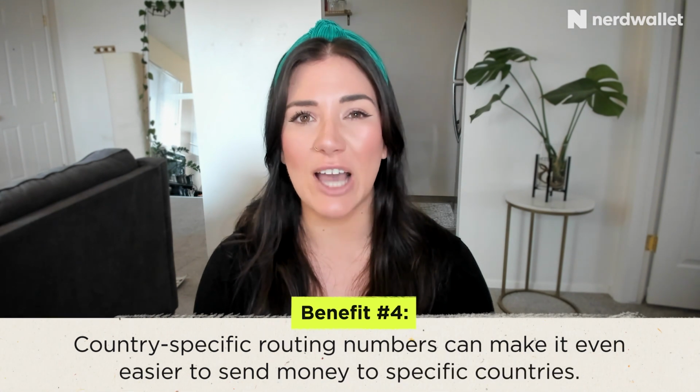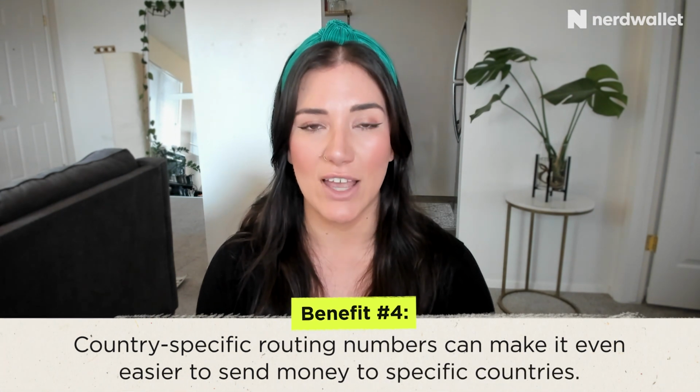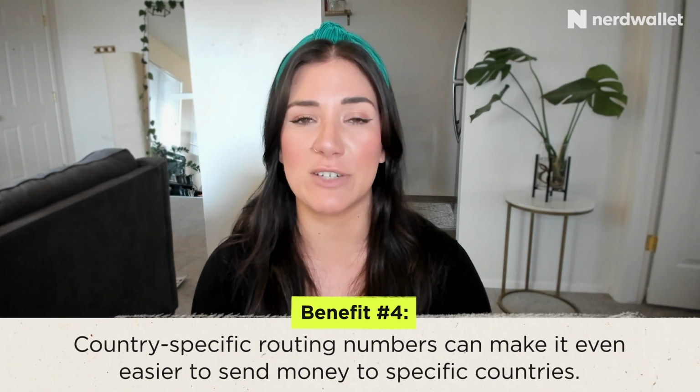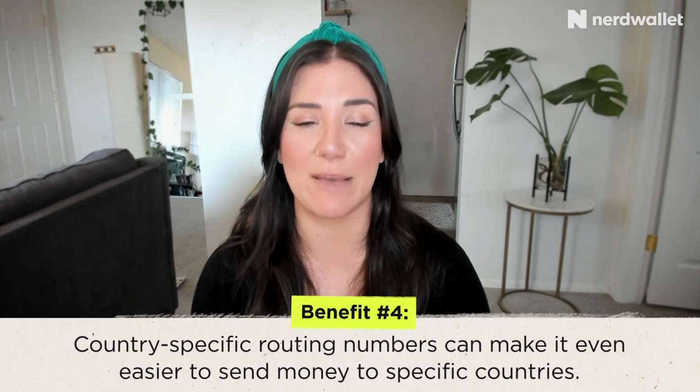Also, something that's really great about multi-currency accounts is that they often come with country-specific routing numbers, which means it's a lot easier to send money in a particular country because it'll look like the money is coming from within the country. Perhaps the best use of a multi-currency account is if you live, work, or frequently travel to other countries, or if you have friends, family, or business associates that you frequently send money to who live in other countries. If you're looking to just do a one-time trip or make a one-time money transfer, a multi-currency account might be more than you need.